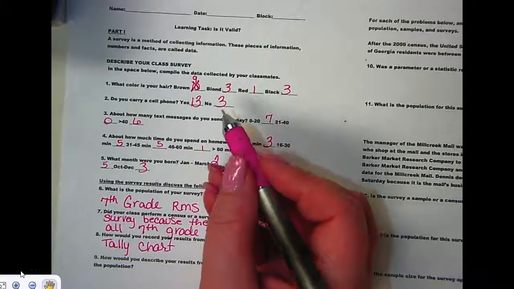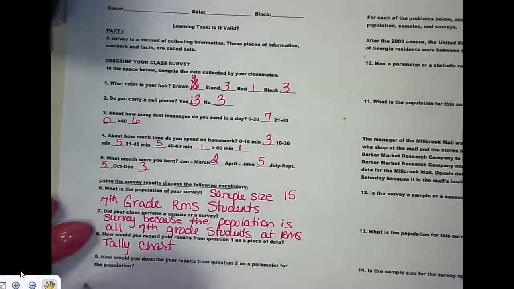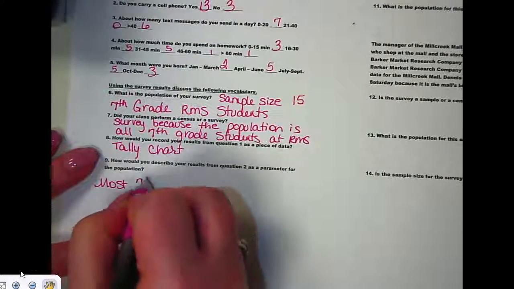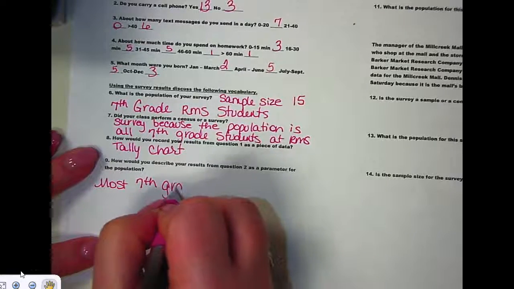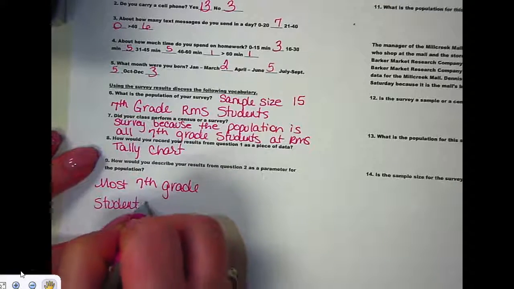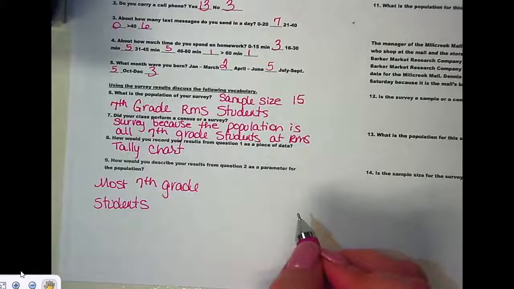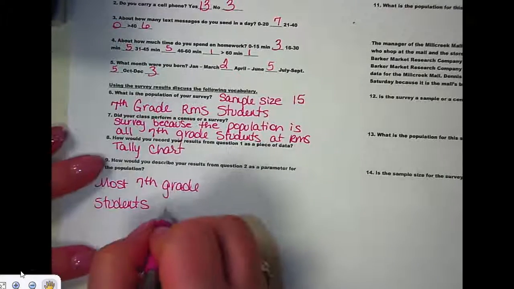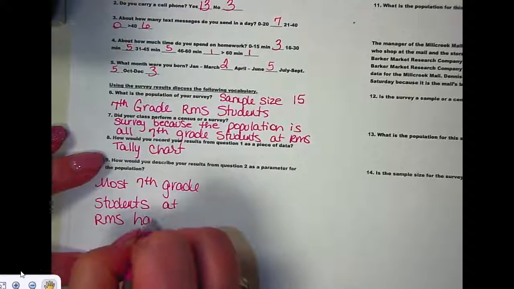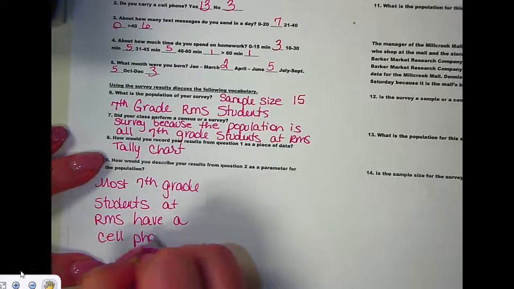Most 7th grade students have a cell phone? I think so. You could say most 7th grade students. Do you think we need to be specific about at RMS? Yeah, I don't think it could apply to everywhere in the world. At RMS have a cell phone.